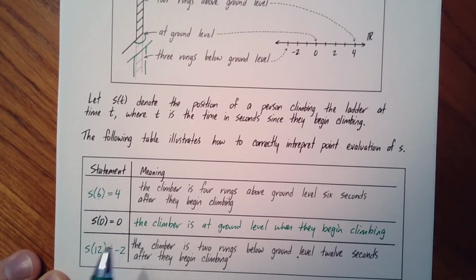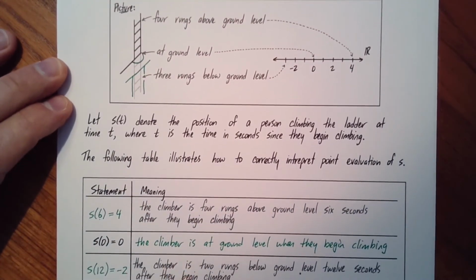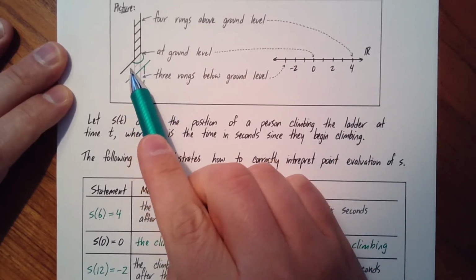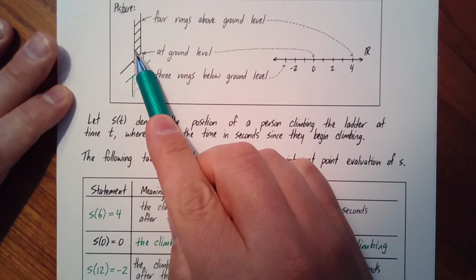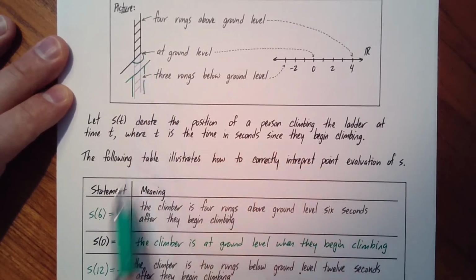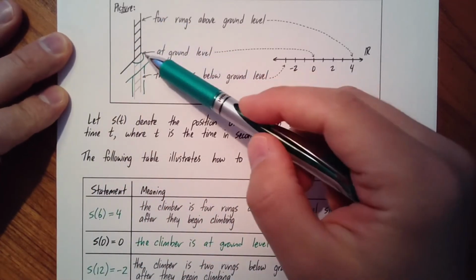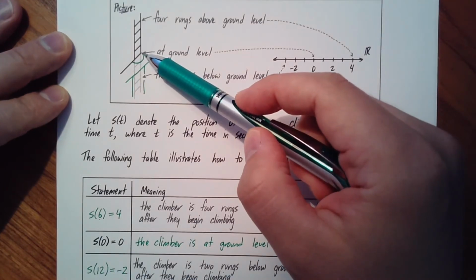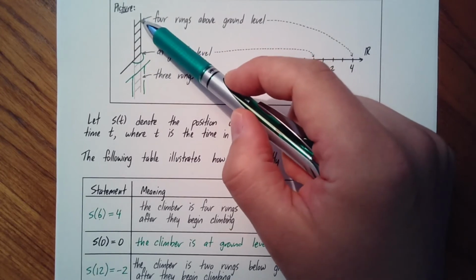So really, we don't know exactly what the climber did, but based on this position function, this is one path of motion that the climber might have followed. We don't know all the information, so we can only guess. But at time equals 0, at some point the climber started at ground level and they maybe put their hand on the first rung and they got ready to climb. We know that after 6 seconds they were up on the 4th rung. So somehow in the first 6 seconds, we don't know what they did during that time, but we do know that right at the end of that first 6-second interval, they were up at 4 rungs above ground level.